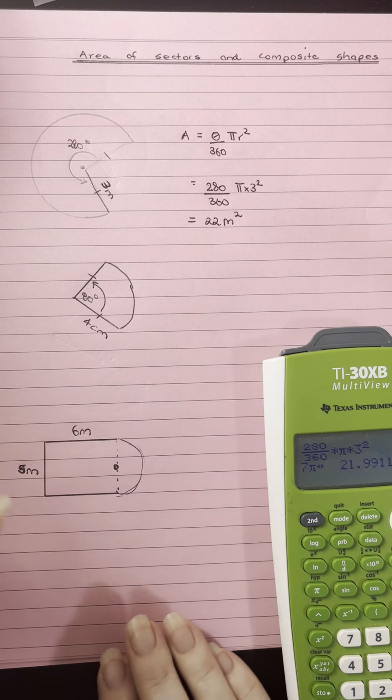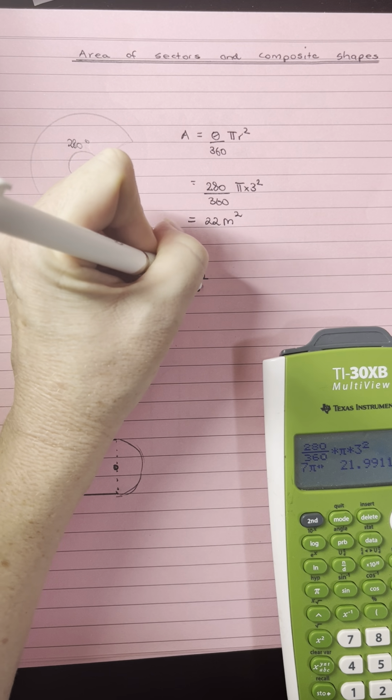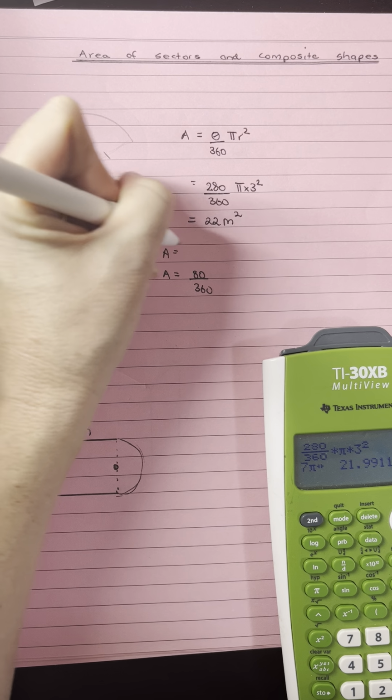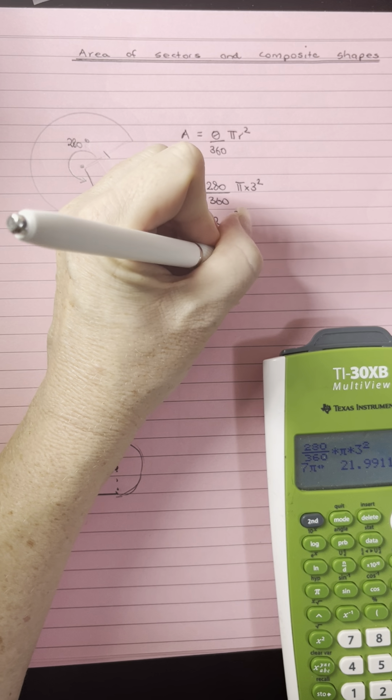For the next one, we've got an even smaller section of the circle. So this time we've only got 80 degrees. So our area is going to be 80 over 360, and I should write my general rule, theta over 360 pi r squared. So I've got 80 over 360 times pi times 4 squared.